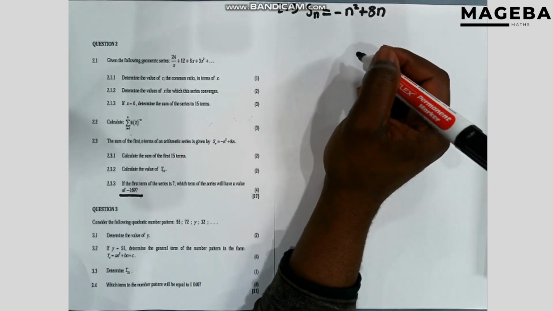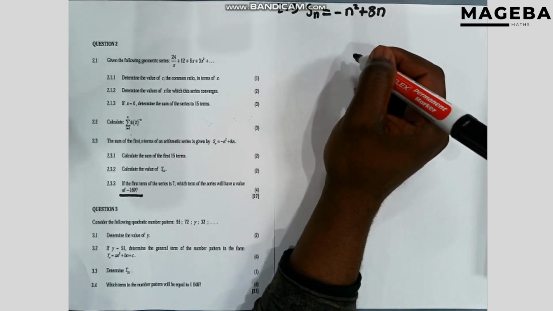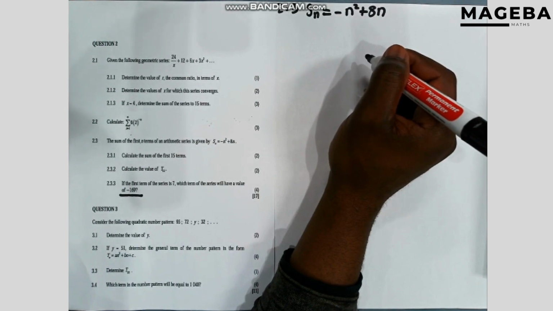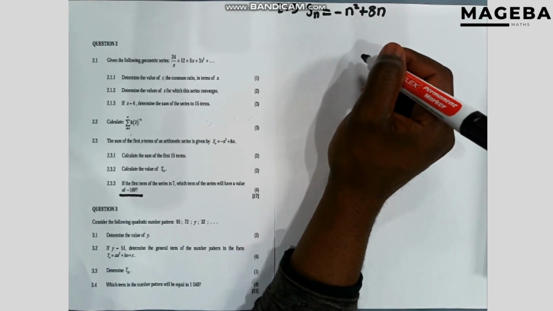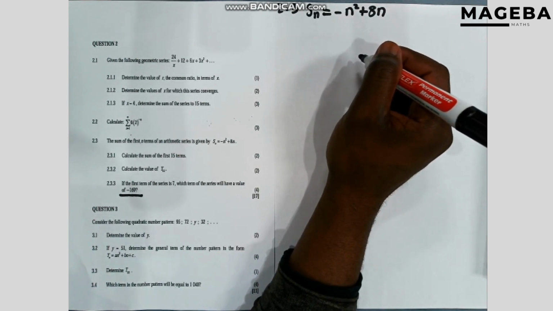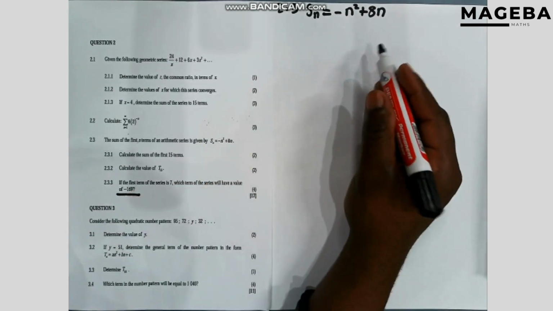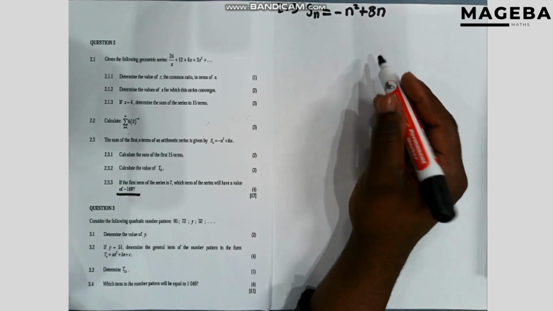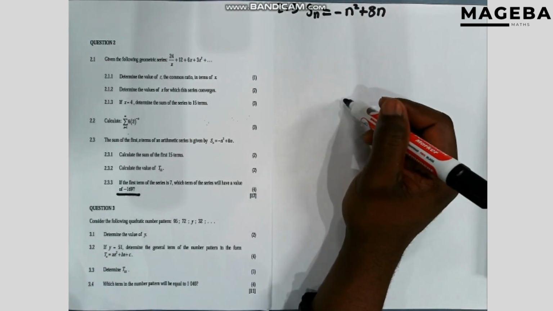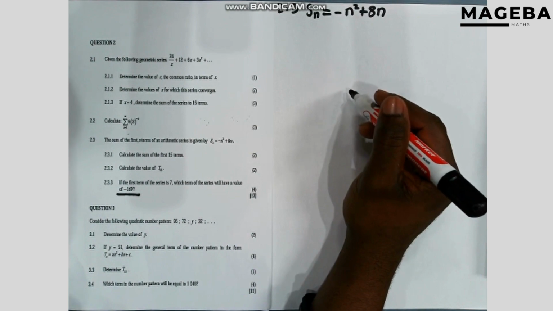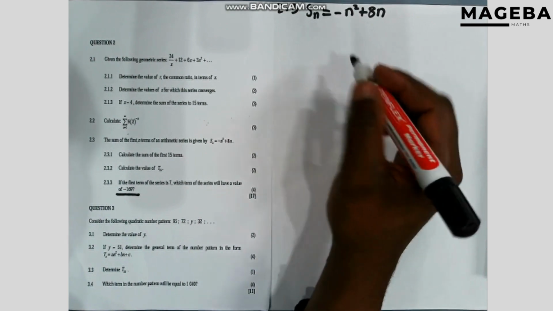Now let's continue and do 2.3, where now they give us the sum. They're telling us that the sum of the first n terms of this arithmetic series, they tell us it's arithmetic, very important term, arithmetic series, is given by Sn equals negative n squared plus 8n. They tell us that it is arithmetic, but they don't give us the series, but they give us the sum of that arithmetic series, which is this one. And then they're telling us to calculate the first 15 terms.